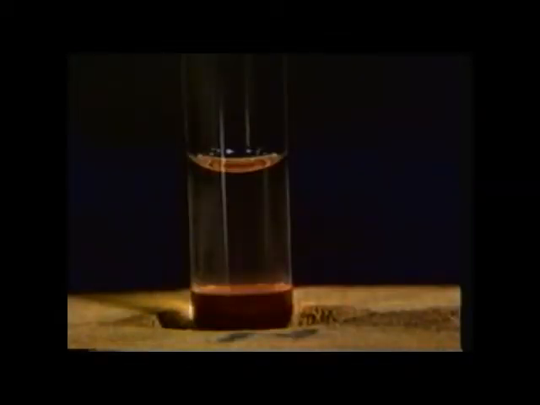The red blood cells which have settled to the bottom of this tube are responsible for the red colour of blood. These cells, seen here under the microscope, are essentially packages of haemoglobin.